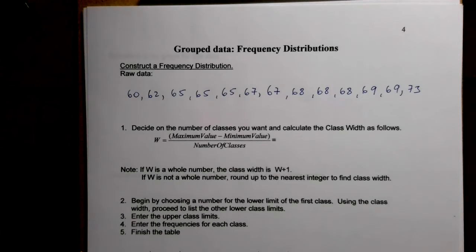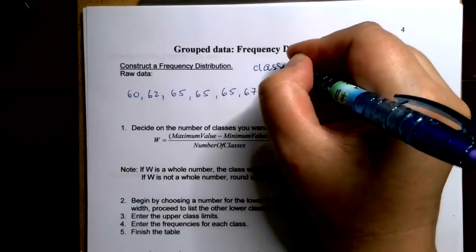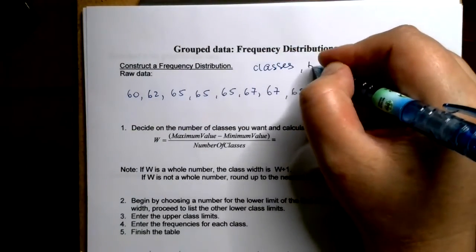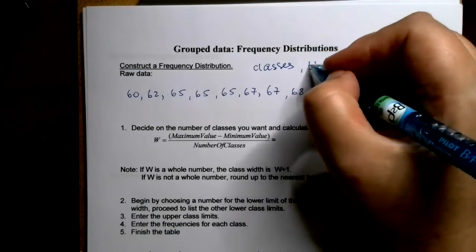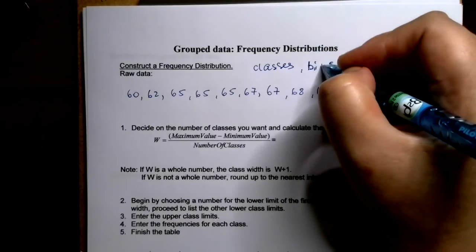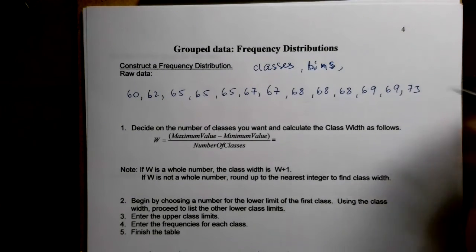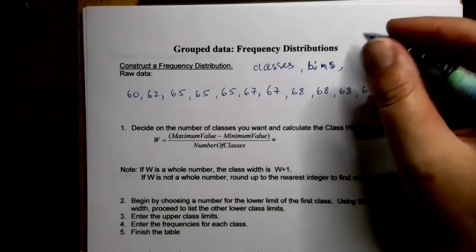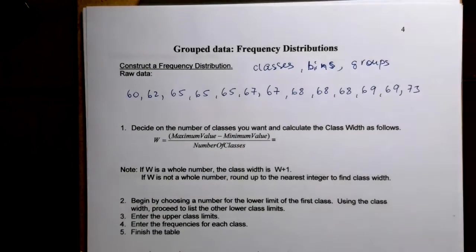These are the three that come to my mind right now. I know that StatCrunch calls them bins, and that's what we're going to be using a lot. So get familiar with that term. Classes, bins, groups. Those are all synonyms.